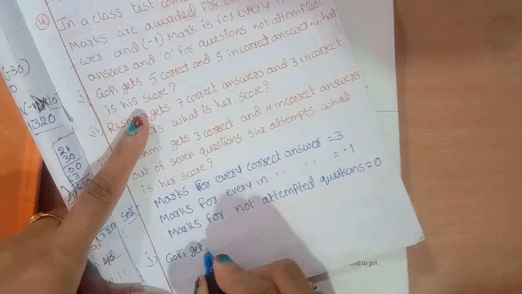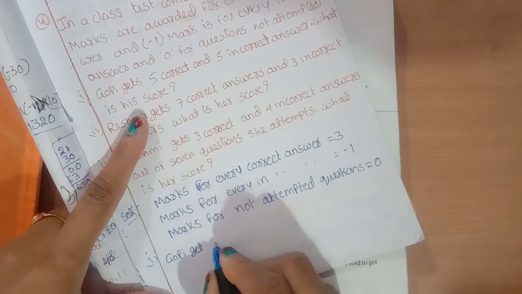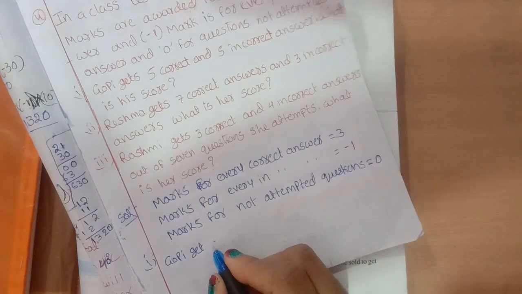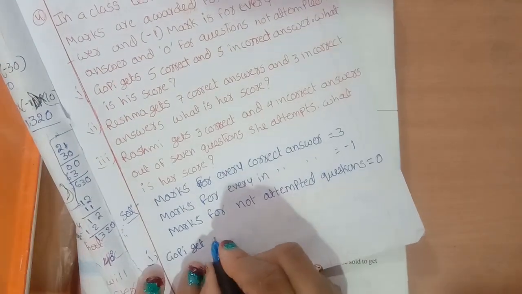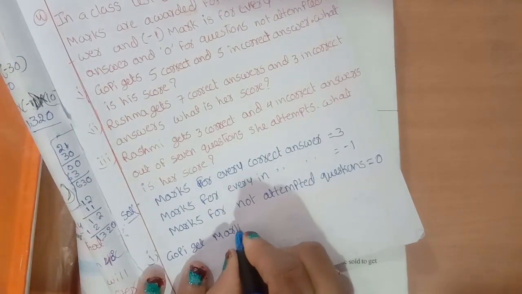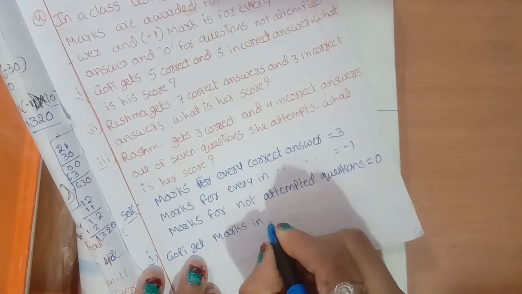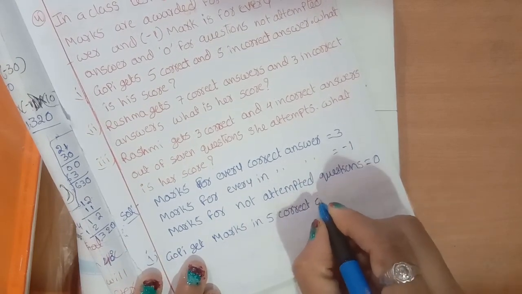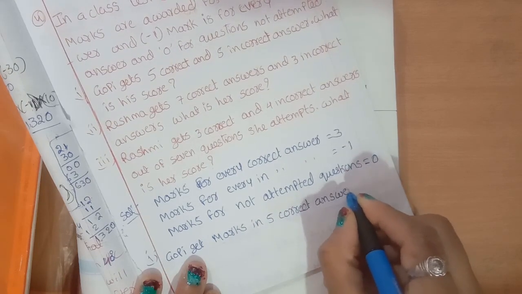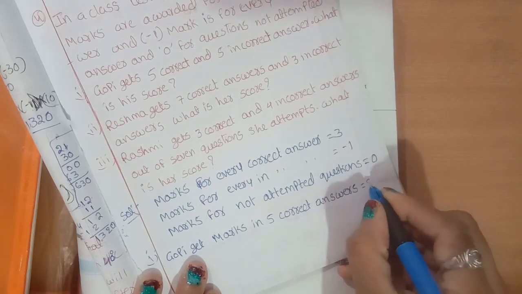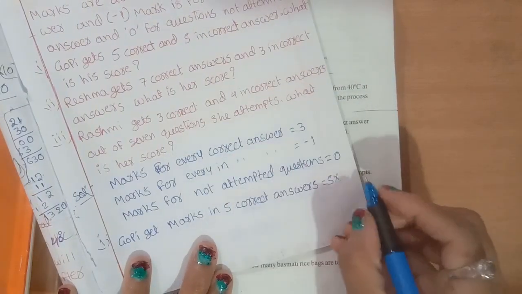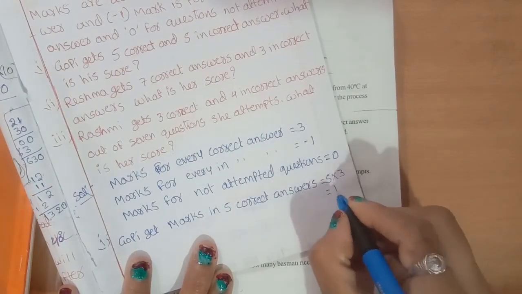Gopi gets marks in 5 correct answers. 5 correct answers equal 5 into 3, since every correct answer is 3 only. So 5 times 3 is 15 only.